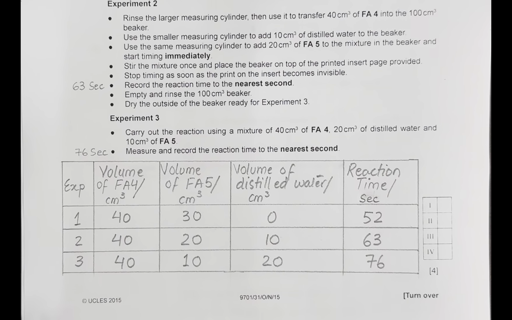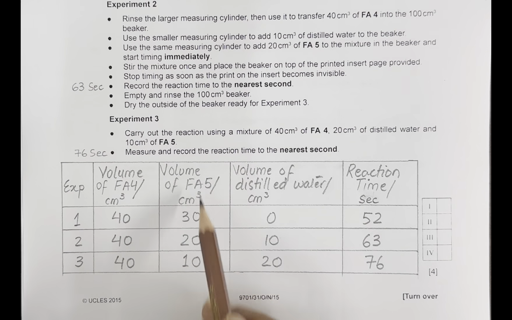If you look at the table, in the first experiment, you have taken 30 centimeter cube of acid and you have added 40 centimeter cube of Fa4 also. So the total volume is now 70. In the second case, you have taken 20 centimeter cube of acid and you have added water and Fa4, making up a total of 70 centimeter cube again. So in all these cases, you have picked up different volumes of acid.